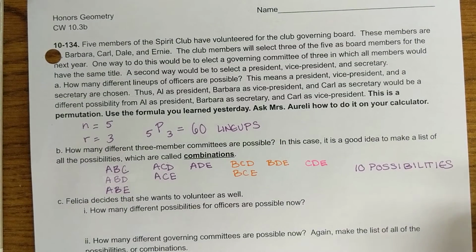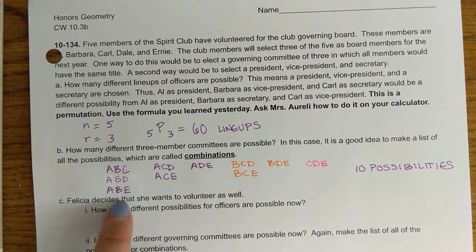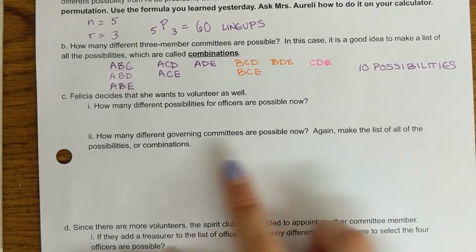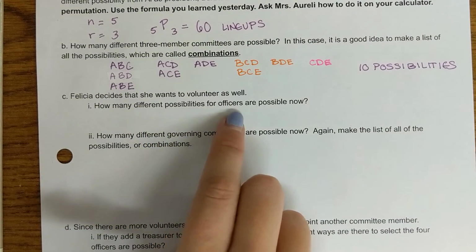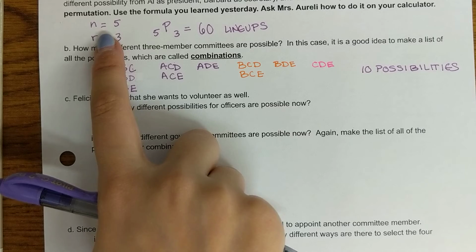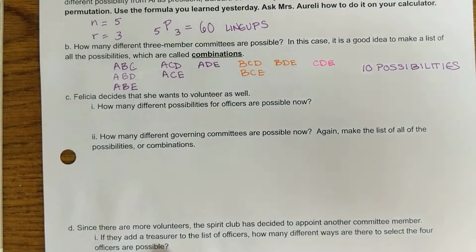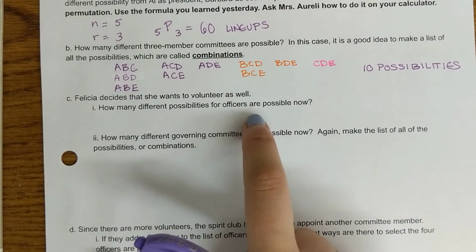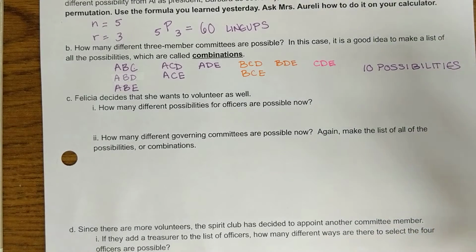All right, 10 possibilities. Felicia decides that she wants to volunteer as well. Blech, why? Okay. How many different possibilities for officers are possible now? Okay, we've just upped the total, and they want us to do it for officers. So is there a distinction? Does the order matter?